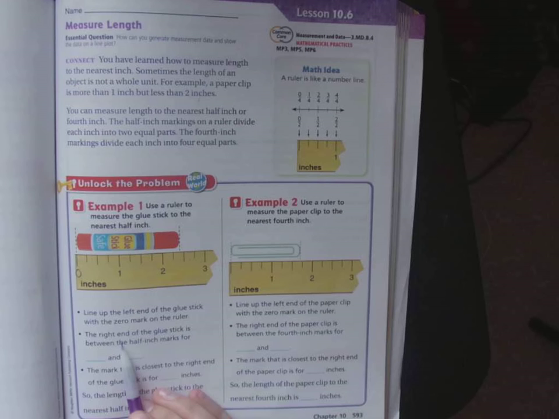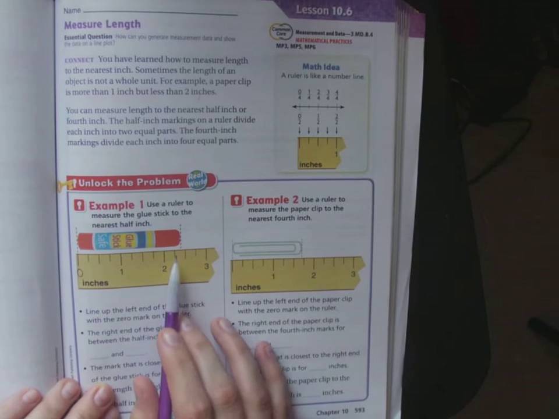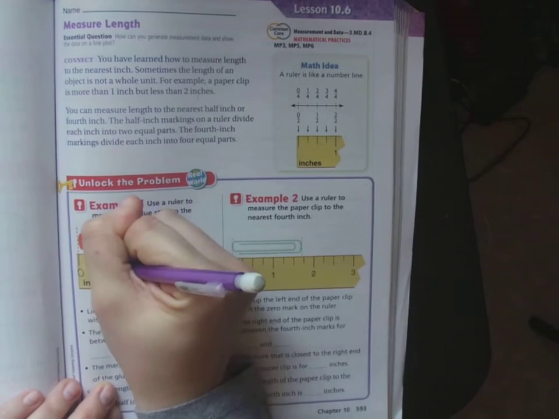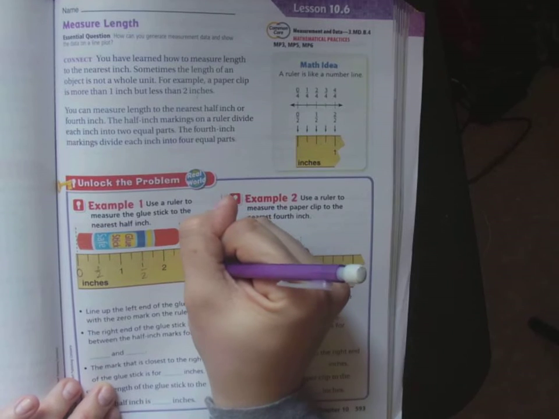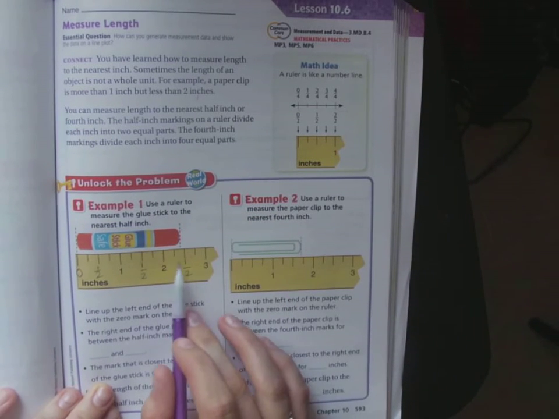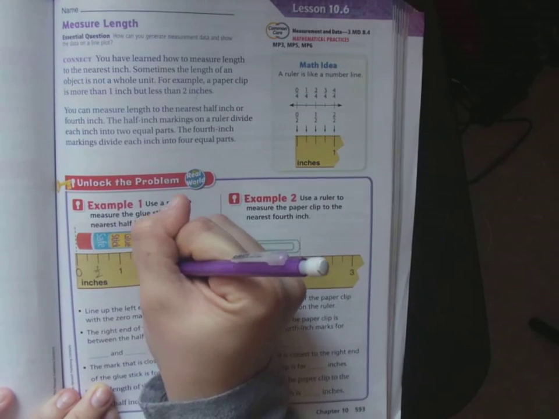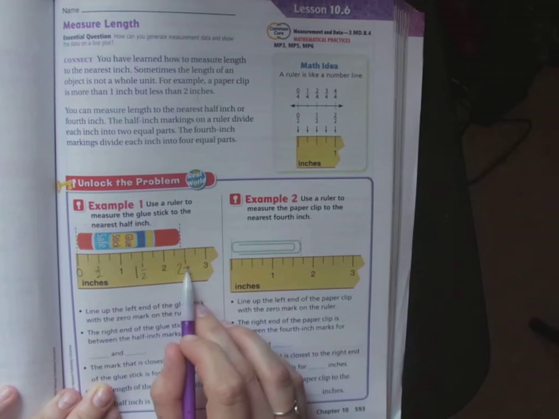Now, the right end of the glue stick is between the half inch marks for 2 numbers. So it's between our half inch. So right here is our half inch. So right here it's a half, 1.5, 2.5. Okay, so right now, what 2 marks is the right end of the glue stick in between? So it is between 2 and 2.5.